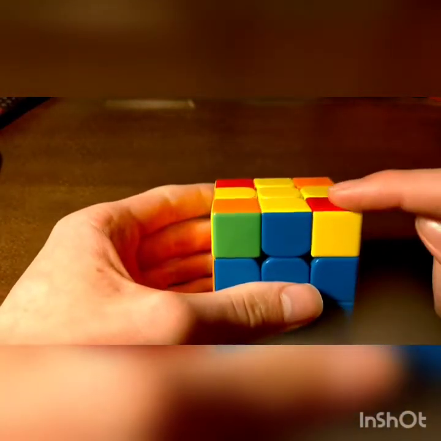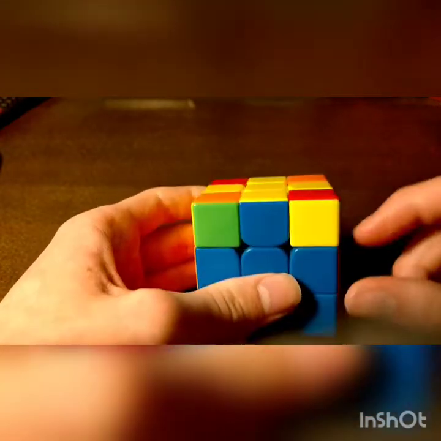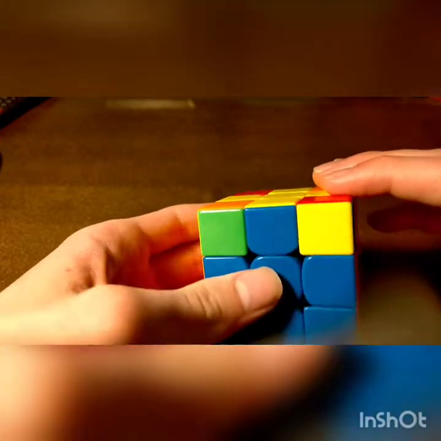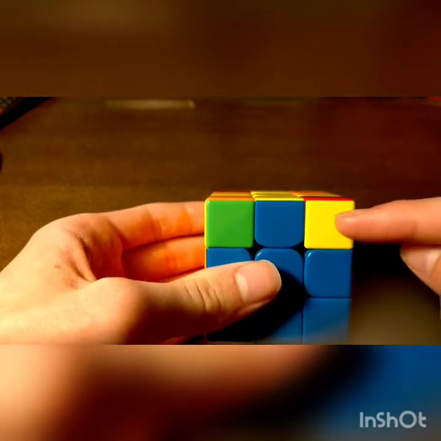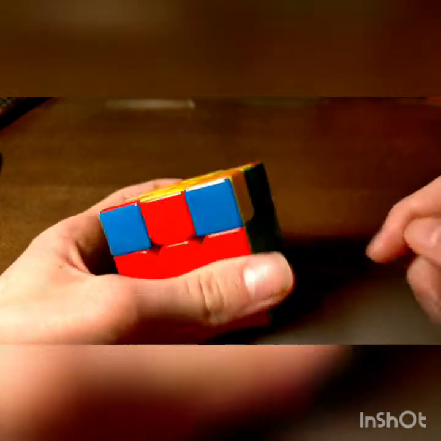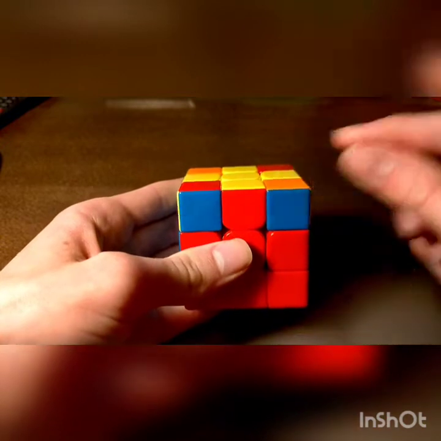Then what you'll need to do is solve the corners. So all of the yellow pieces are pointing upwards. And to do that, there are two algorithms, one of which is for when the yellow piece is pointing forwards, and the other one is for when it's pointing to the side, if you look at the right top piece, so like this one.